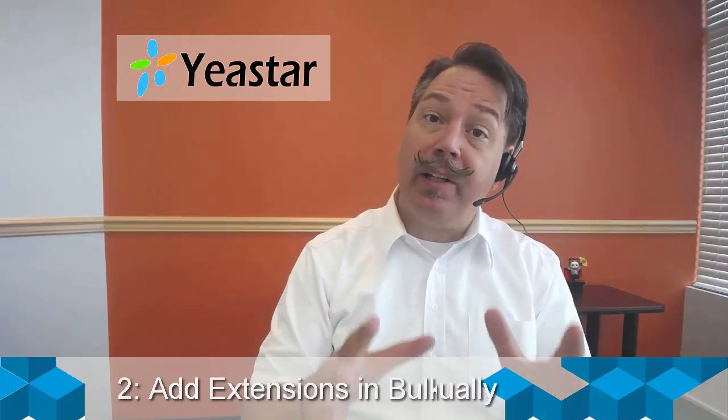So the 3 ways of configuring extensions that we're going to look at is first a single extension on the web interface. The second way is bulk extensions, and that's also done with the web interface. The third way we're going to look at is by importing a list of extensions into the system.